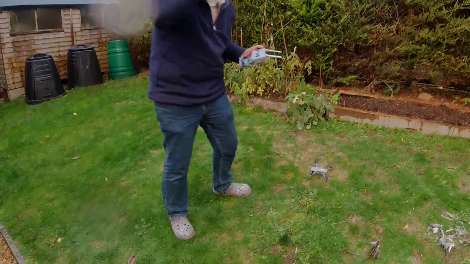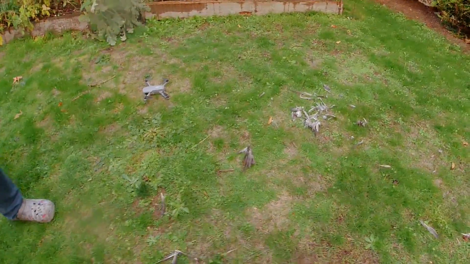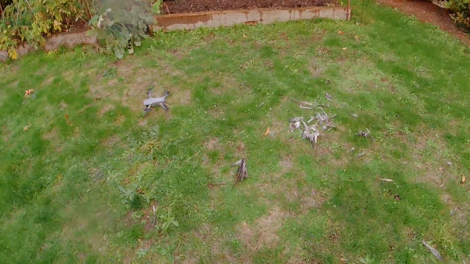Well, I'm trying to work out how to turn the GPS off. Major murder on the lawn. Someone's had a bit of a... That's the remains of a pigeon, I think. Yes, there was a horrible noise yesterday morning. I think it was that.